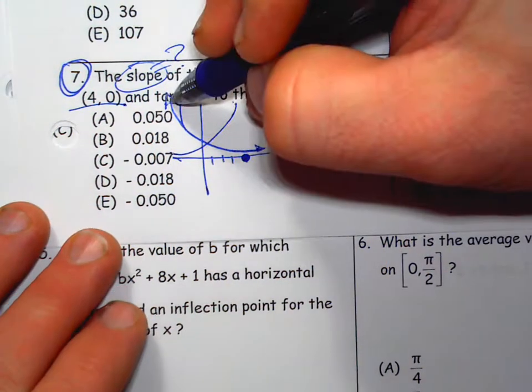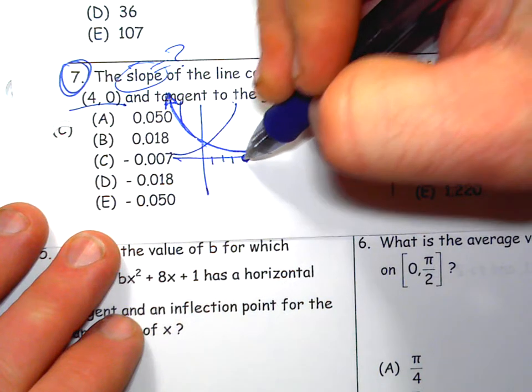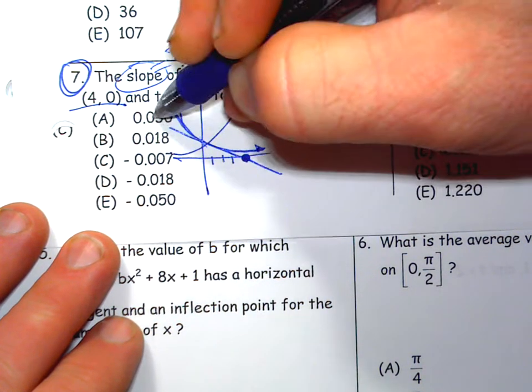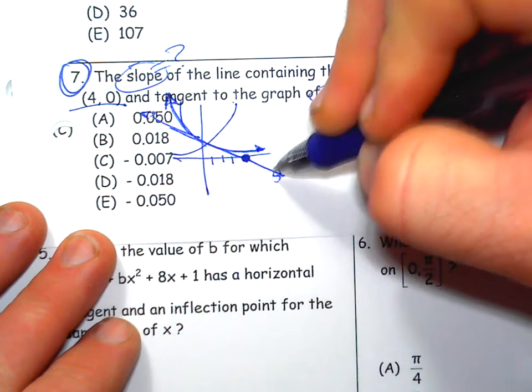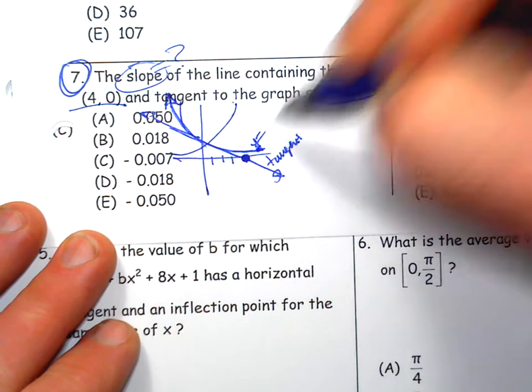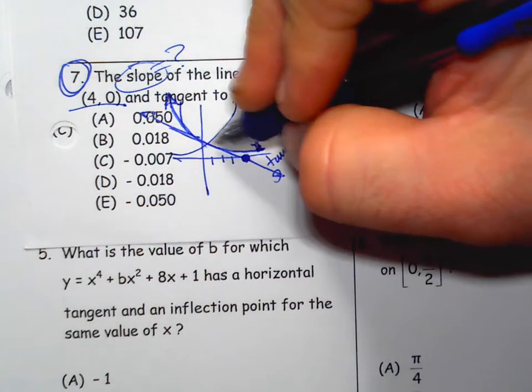Now, this graph has an infinite number of different tangent lines, but I think there's probably only one tangent line that will also go through this point. And it would be kind of like this, right? I think a picture is very helpful here. So we're trying to find the slope of this line.